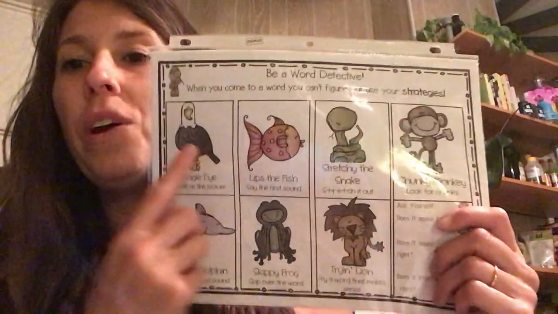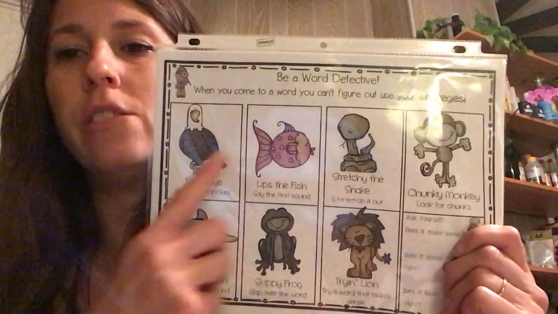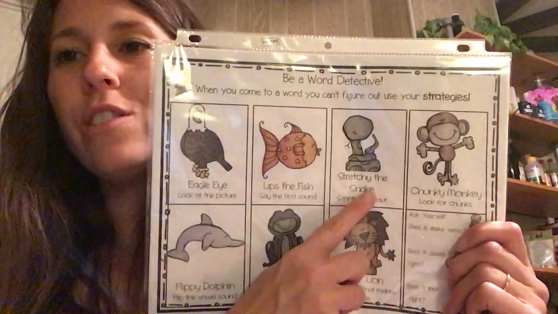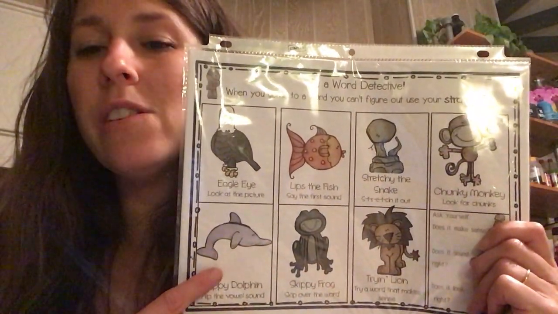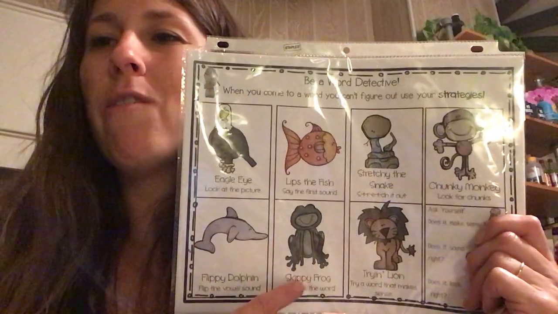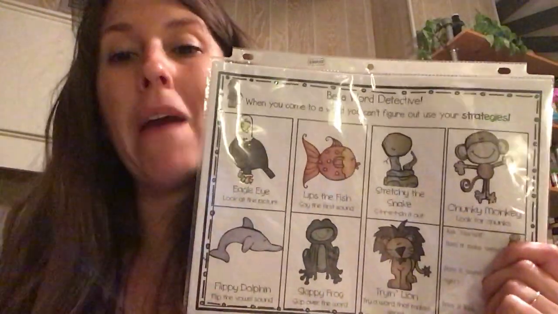Boys and girls, we used almost every strategy. We looked at the picture. We got our lips ready for the first sound. We said all the sounds. If those three didn't work, what else did we try? We looked for chunks. We flipped the vowel sound. We didn't really do Skippy Frog because these were short sentences, but we did ask ourselves what makes sense.